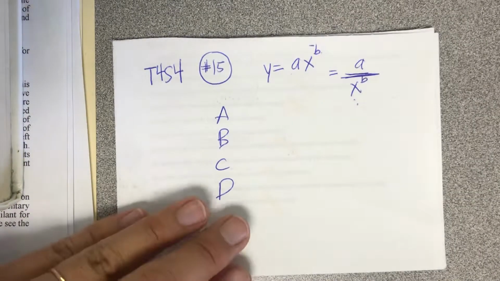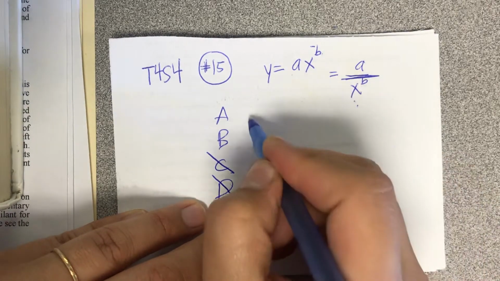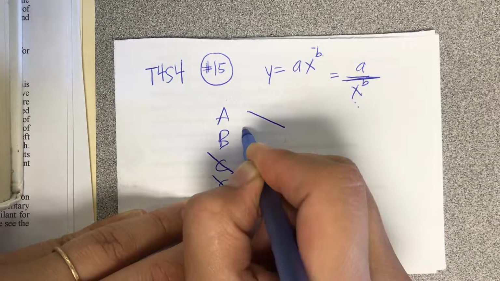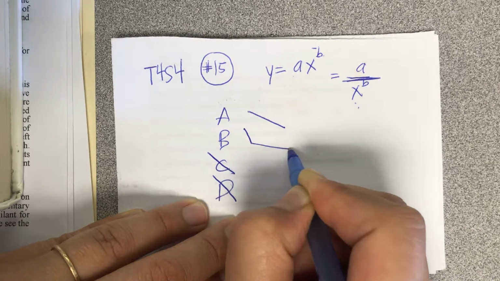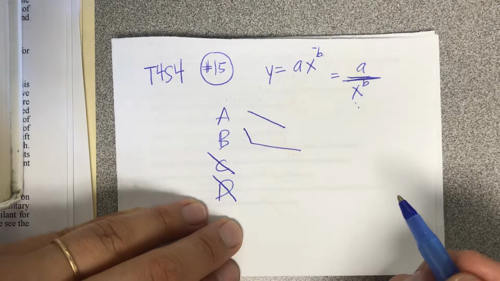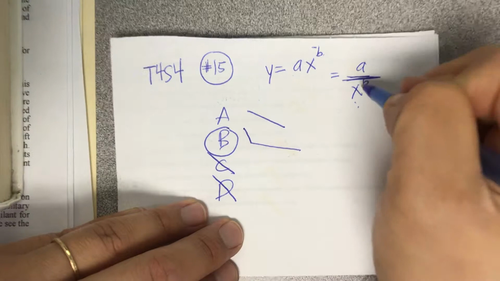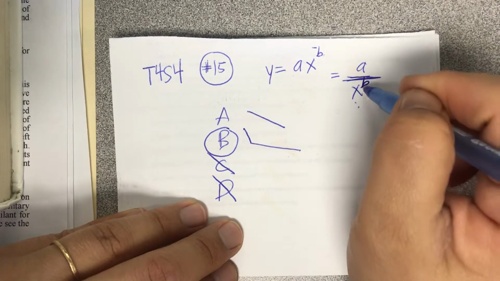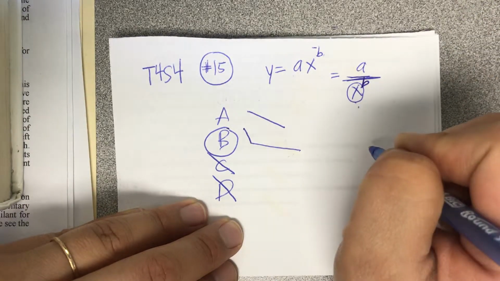I'm looking for one that is decreasing. So A and B are decreasing. But if you look at A, it's kind of decreasing steadily. And what's happening to B is it's decreasing sharply and then it kind of just plateaus out, okay? And the reason why B is the answer is because the larger B gets, the larger this number at the bottom gets. Do you guys get that?